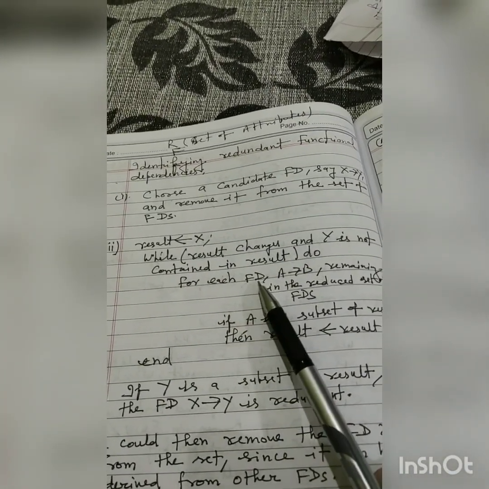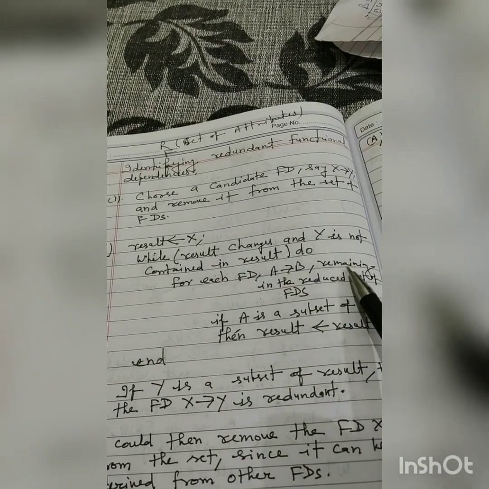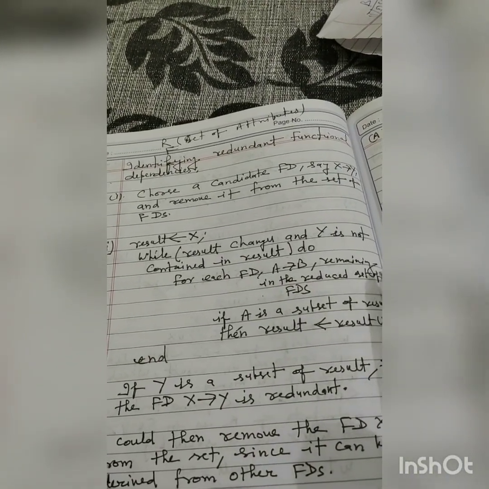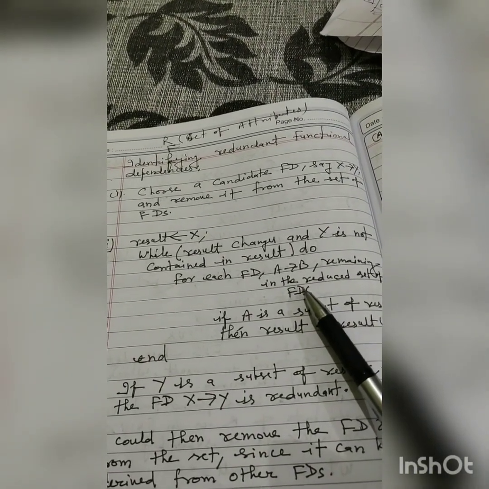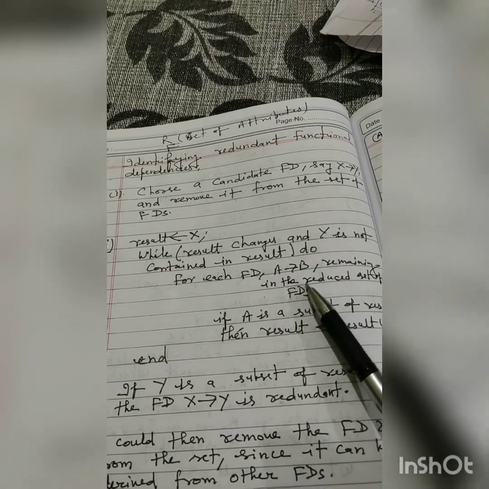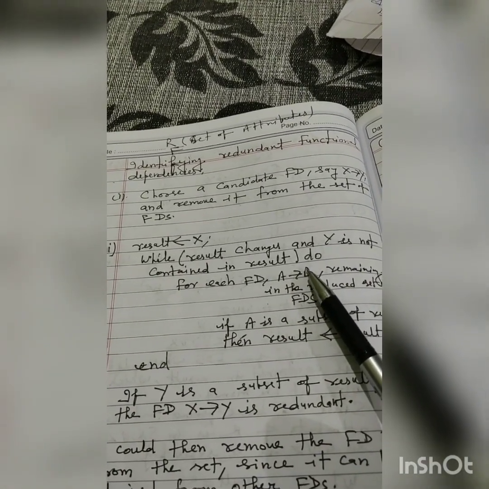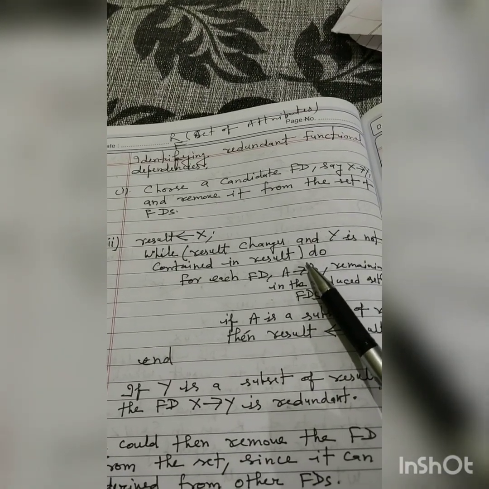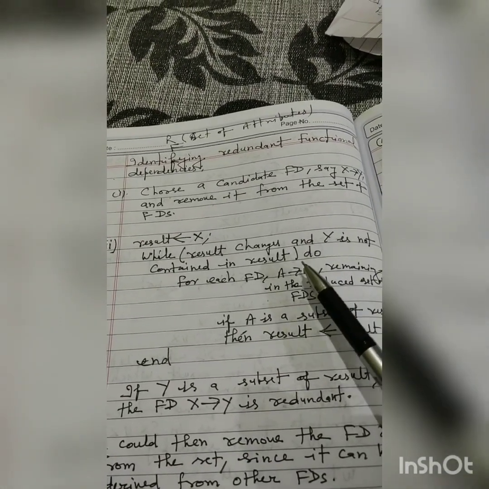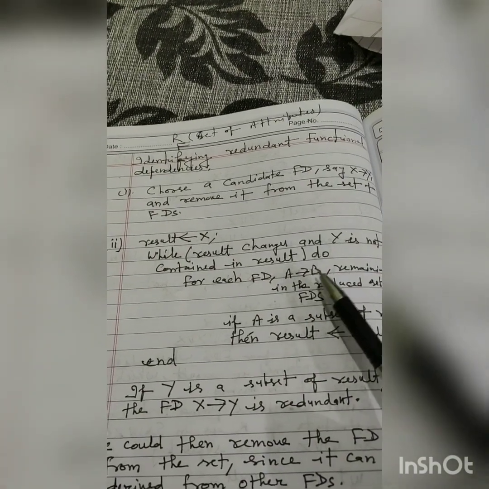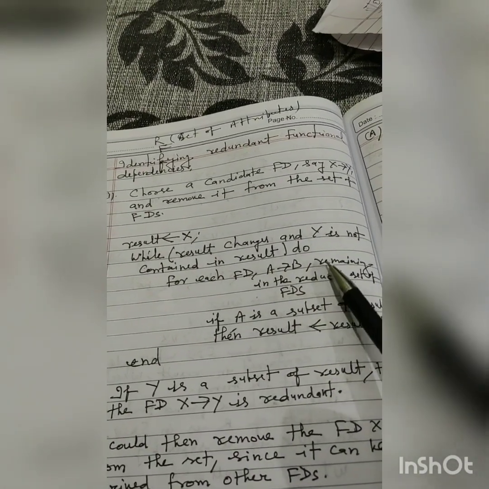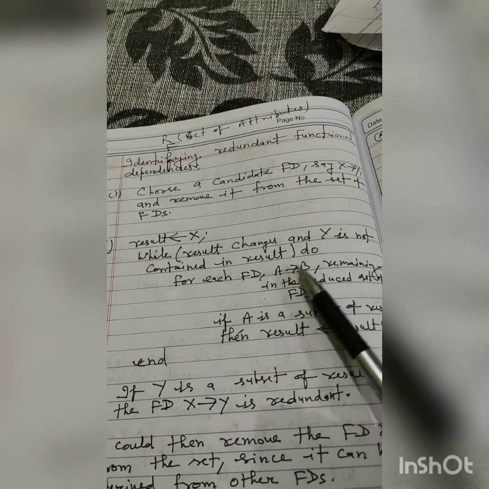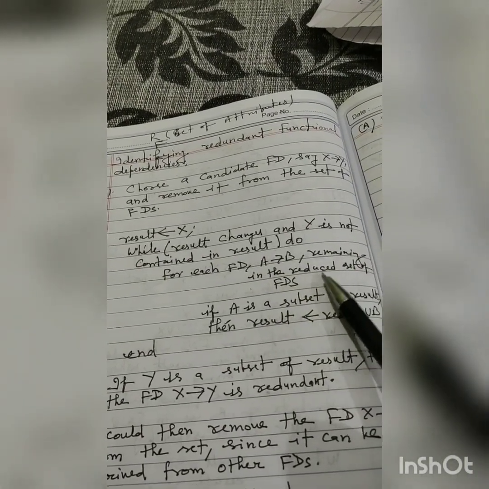For each FD A to B remaining in the reduced set of functional dependencies, while we were calculating the closure of an attribute, at that time we were including A to B also. Here we compare A to B with the remaining FDs in the reduced set.